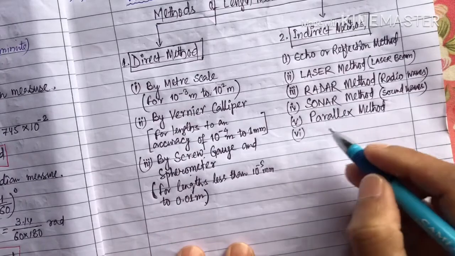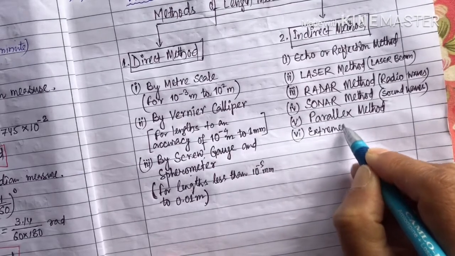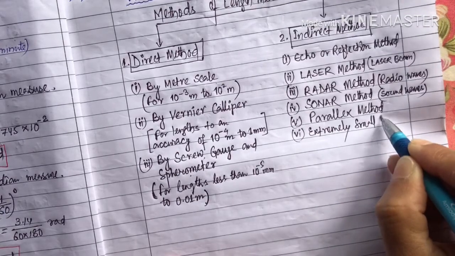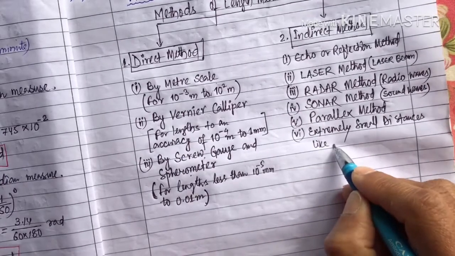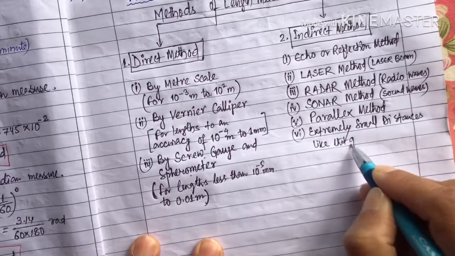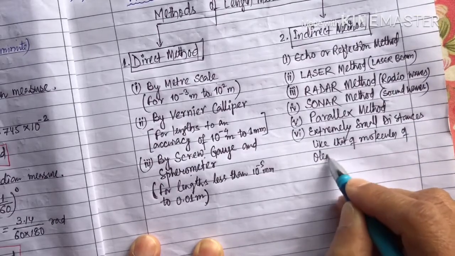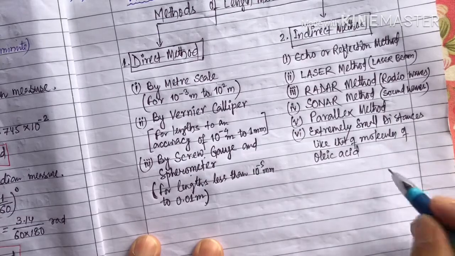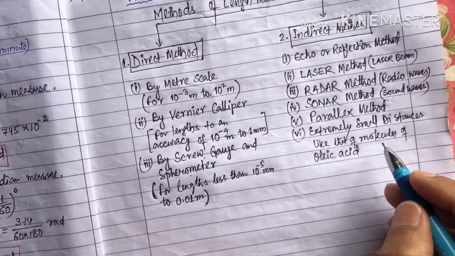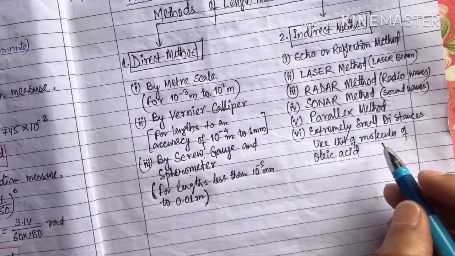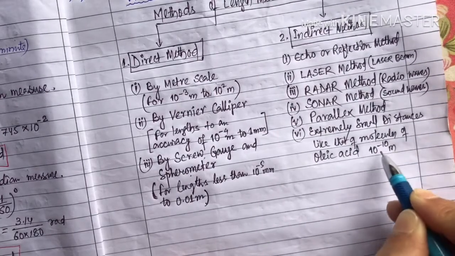Then number 6 is for very small distances, extremely small distances, like that of molecules of oleic acid. You have this in your textbook also. So for extremely small distances, this has the range of atomic size, of the range 10 raised to power minus 10 meter. That is called an angstrom, right?